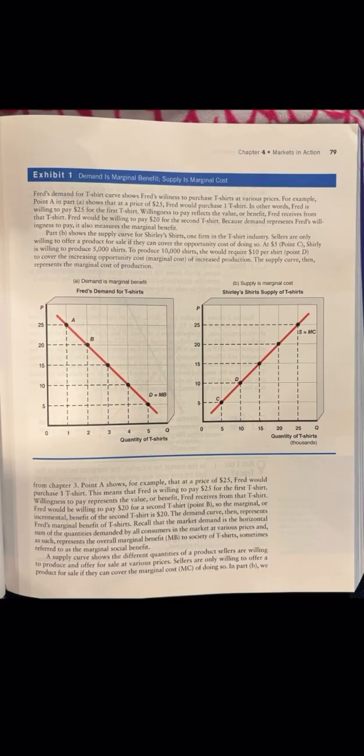Fred will be willing to pay $20 for the second t-shirt, point B. So the marginal or incremental benefit of the second t-shirt is $20. The demand curve then represents Fred's marginal benefit for t-shirts. Recall that the market demand is the horizontal sum of the quantities demanded by all consumers in the market at various prices, and as such represents the overall marginal benefit, MB, to society of t-shirts, sometimes referred to as the marginal social benefit. Exhibit 1. Demand is marginal benefit.